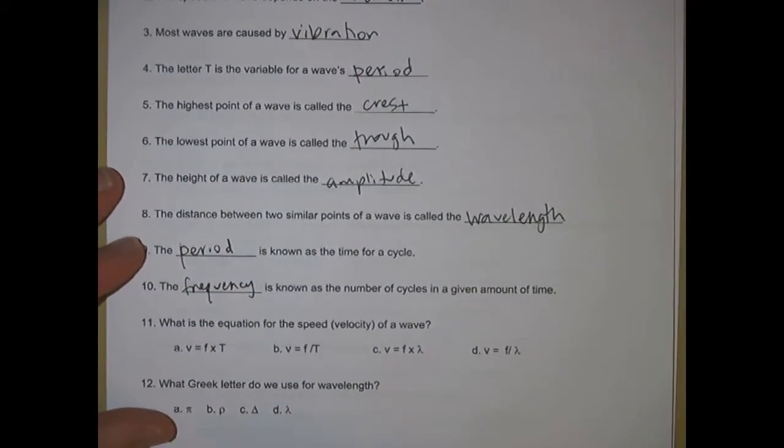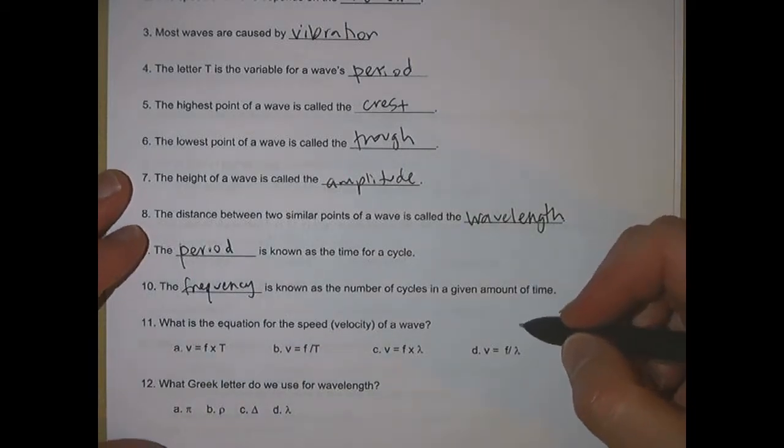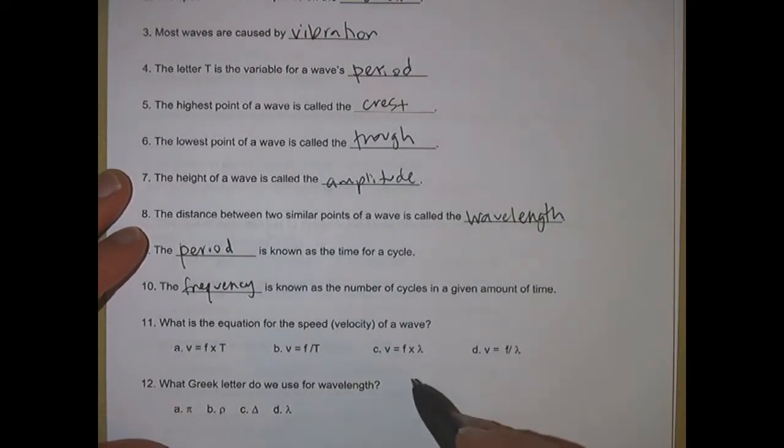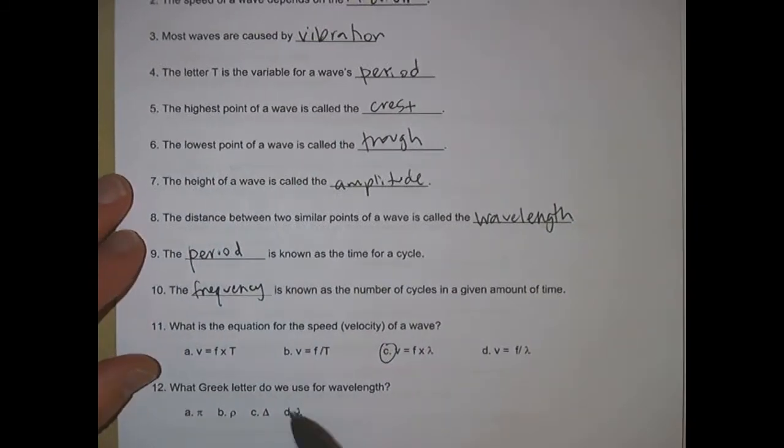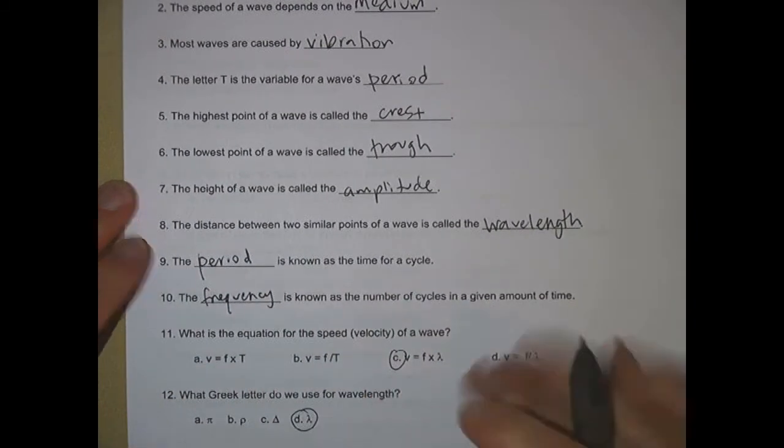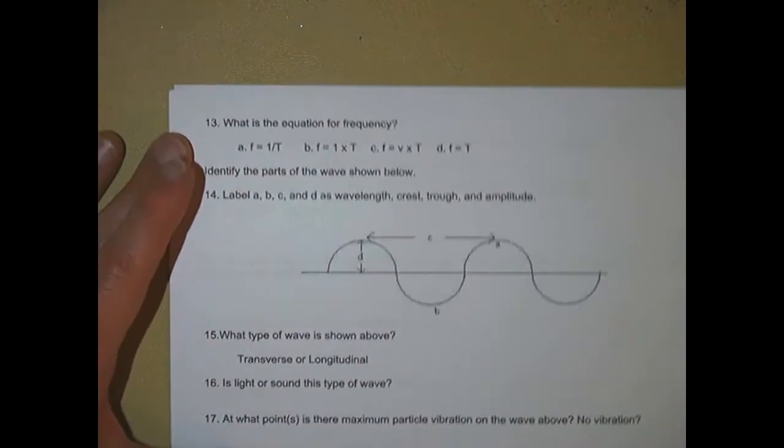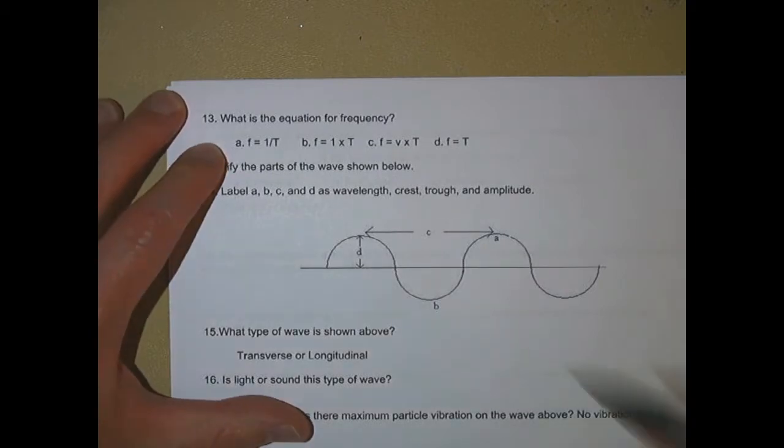What is the equation for the speed of a wave? Speed is frequency times wavelength, so letter C. What Greek letter do we use for wavelength? That would be D. The letter is lambda. On page 2, the equation for frequency. Frequency is 1 over period, so we'll go with A there.